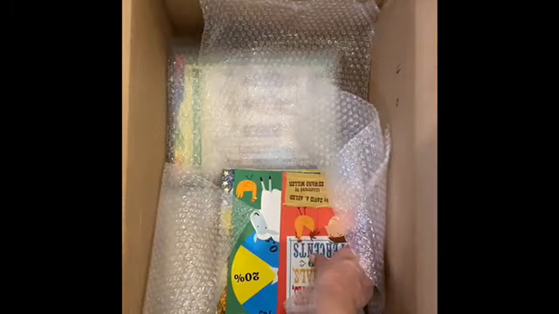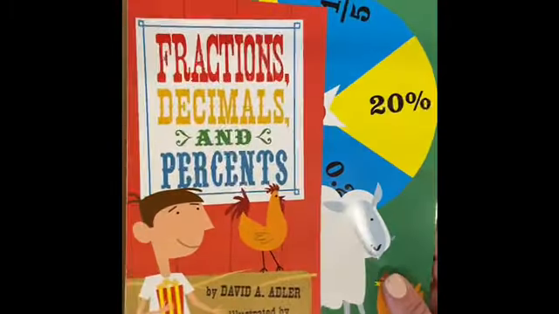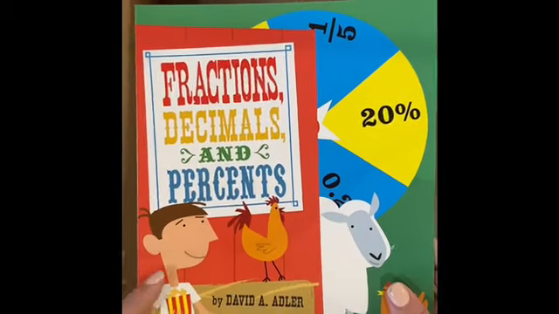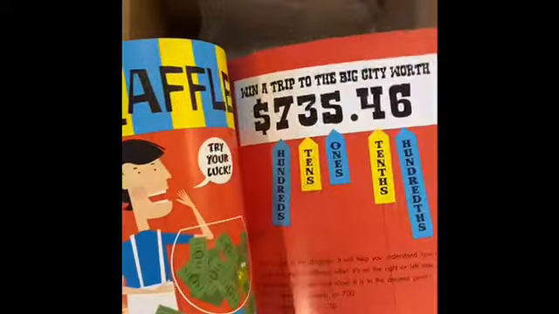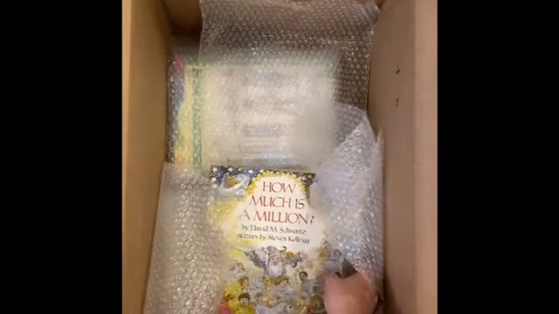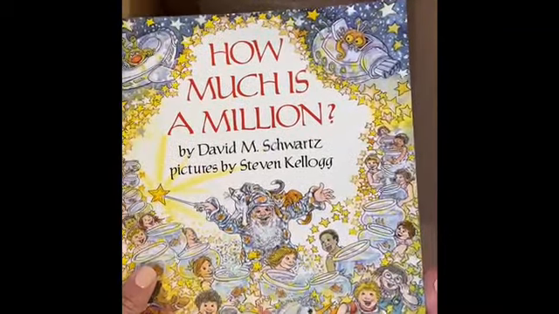Okay. Then we have fractions, decimals, and percents. And this is from the 8 to 10 math curriculum. I'm looking at the packing slip. We've really been into these. I've seen math books like this before, but we haven't been able to get into them. This is a book that I think is out of print, so it's really hard to find used.